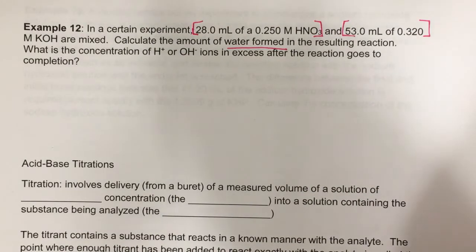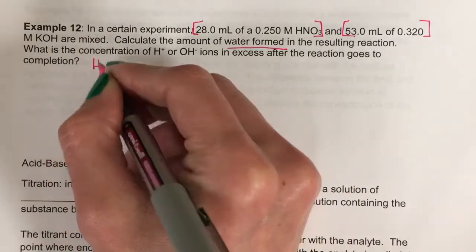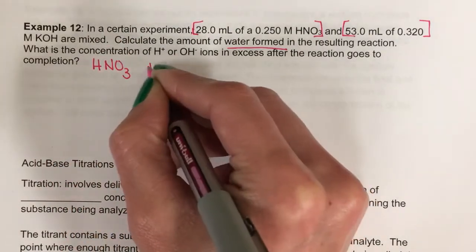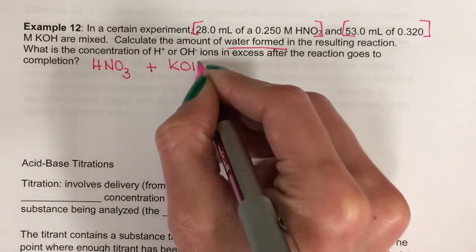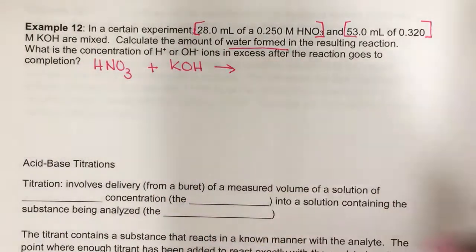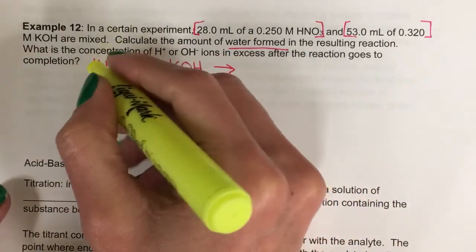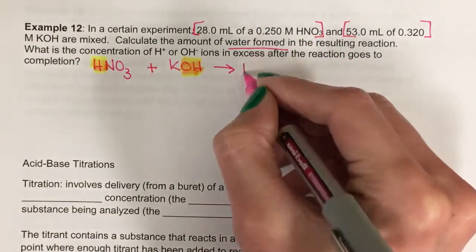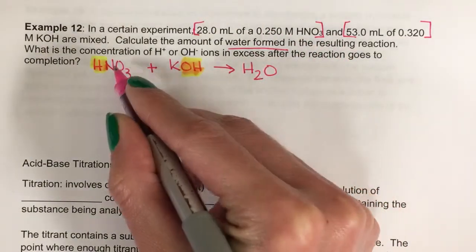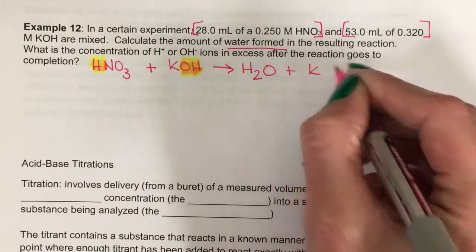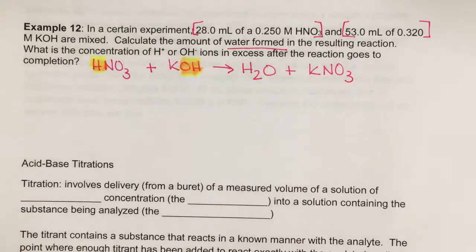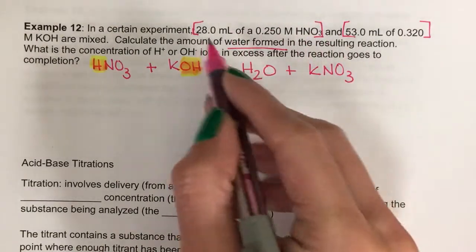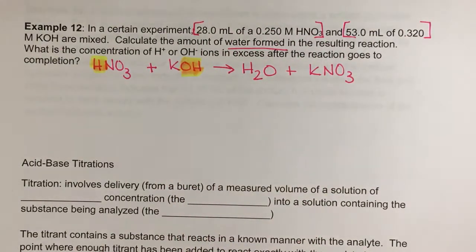First, I need my balanced chemical reaction though. HNO3 is reacting with KOH. Again, the H from my acid reacts with the OH from my base to make water. K plus NO3 minus, that balances nicely. I'm going to do 2 calculations. In both calculations, I'm going to change to water that's forming.